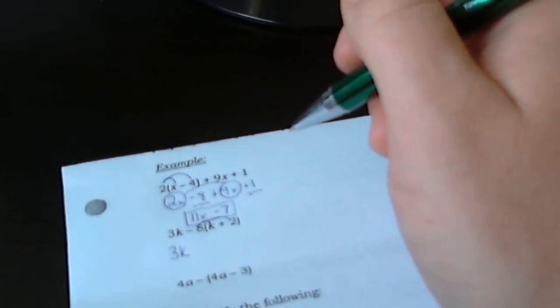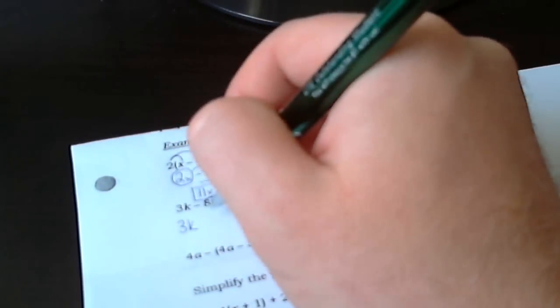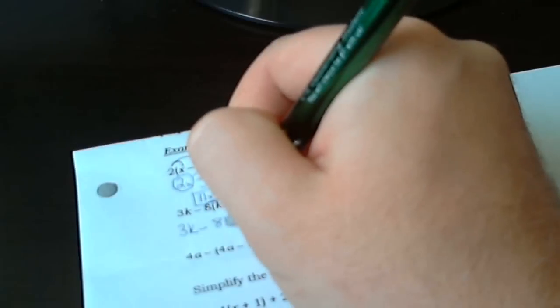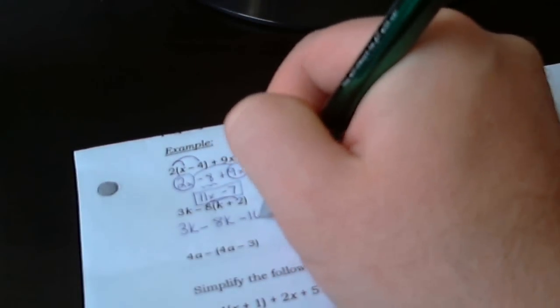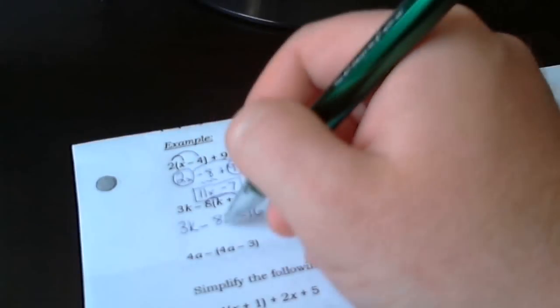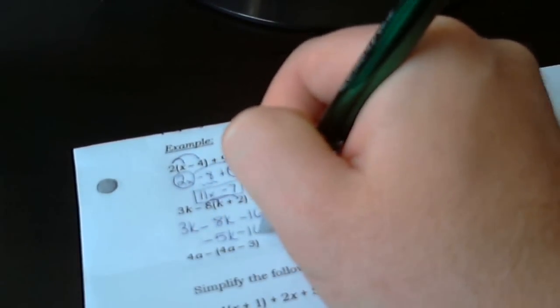Our next one is 3k, which I'm not going to do anything with yet, and then a negative 8 times k plus 2. Here is some distribution here, and I'm sort of running into my answer from the previous problem. We have negative 8 times k, which is negative 8k, and then negative 8 times 2, which is negative 16. 3k minus 8k is negative 5k minus 16.